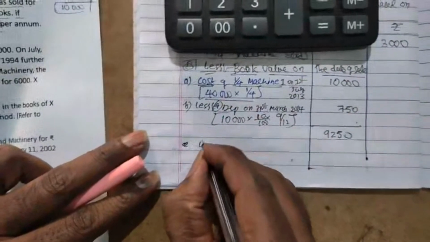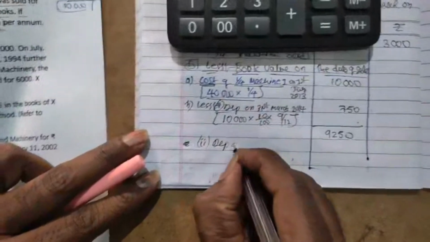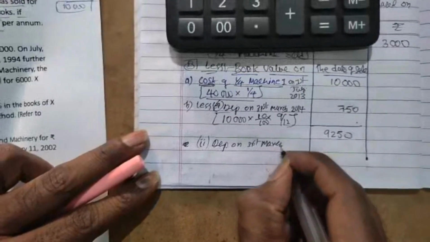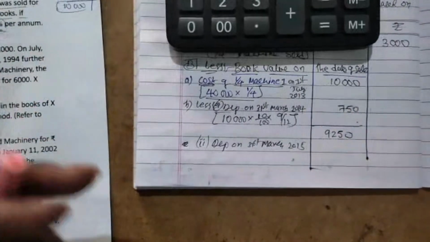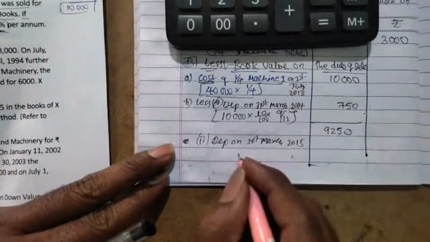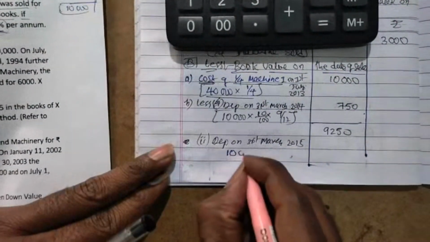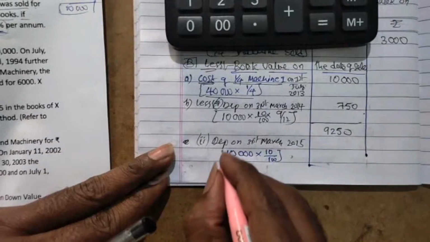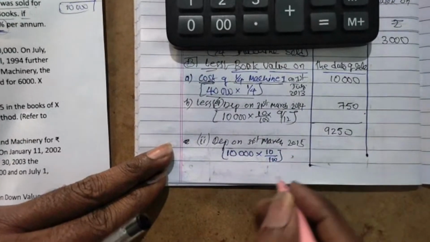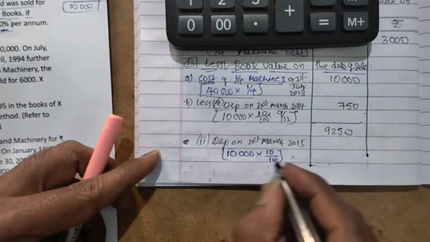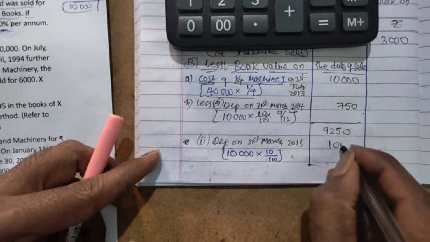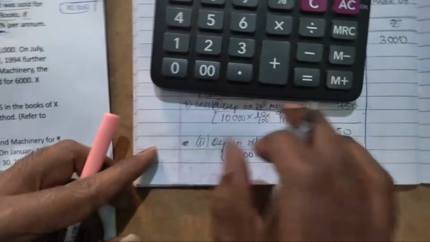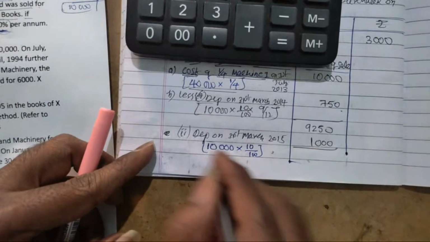Second, here depreciation on 31st March 2015. Here it is used for 1 year. So 10,000 original cost into 10 by 100 full year. So if you do 12 by 12 it will become 1. So directly 10% you take, it is 1,000. How much it is? 1,000. So minus 1,000. So what is the value?